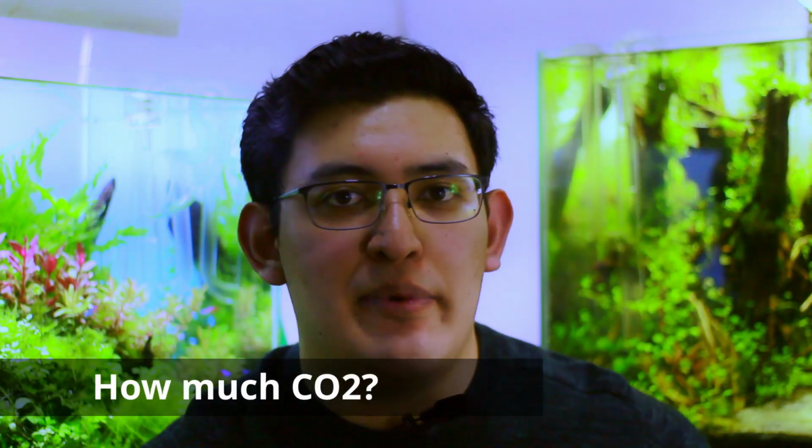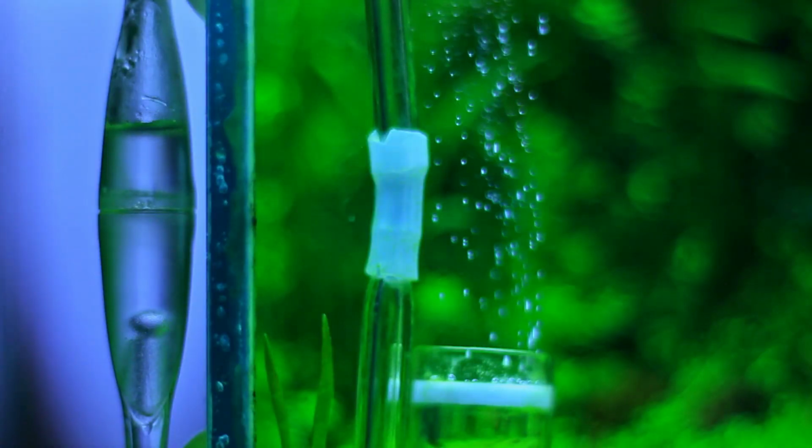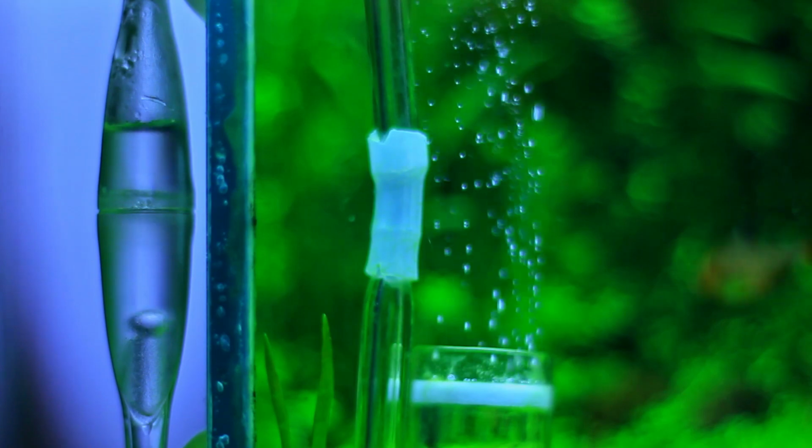So since we know already in which ways we can supply and add CO2 to our aquarium, we need to know how much of it it needs. In this sense, there's also a myth about the quantity of bubbles per second that the aquarium needs. But the bubbles per second the aquarium needs really depends on the hardness and the pH of the water.